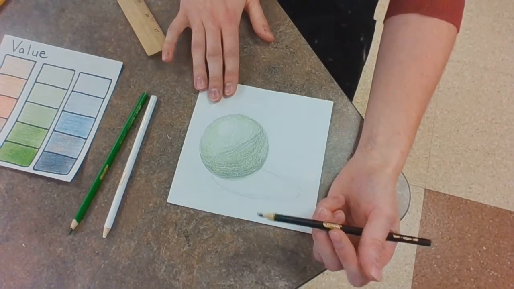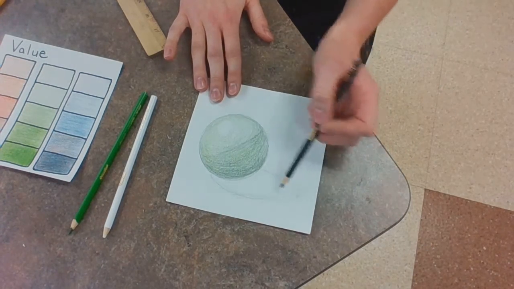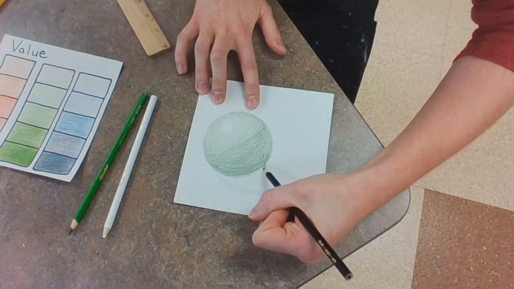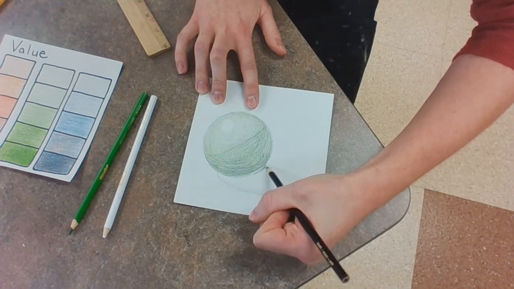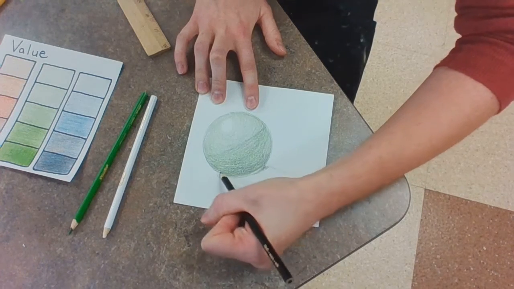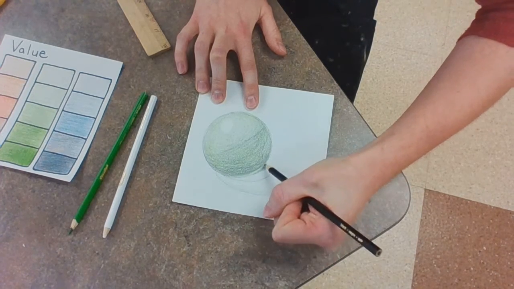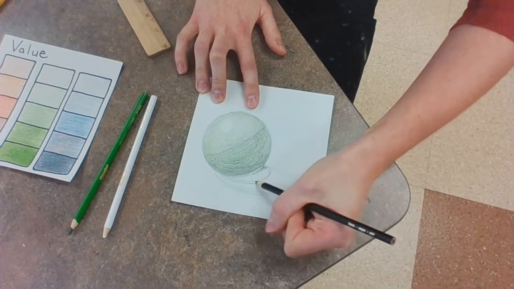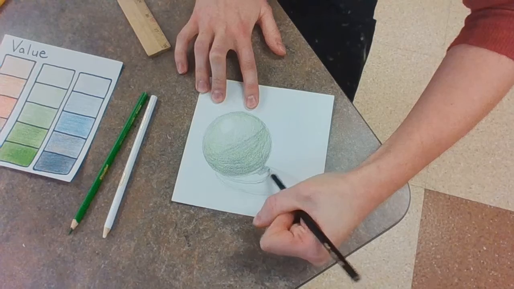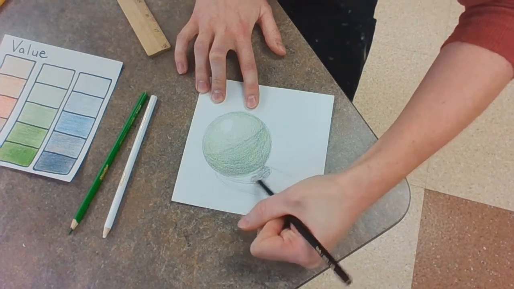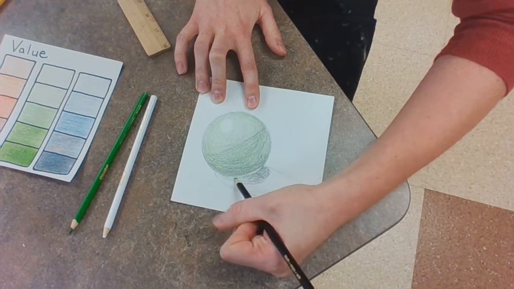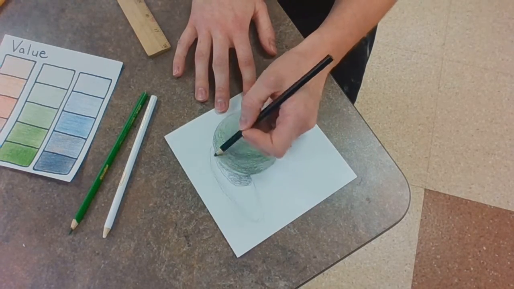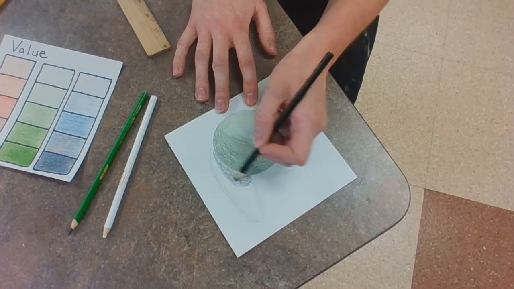The next thing that I'm going to do is work on the shadow on the bottom. The darkest part of this shadow is going to be pretty much right next to the edge of my sphere, where my sphere is hitting the table. This is going to be the darkest area. So this is the point where I can just add pretty much straight black. I'm making sure I'm keeping that slight reflection on the bottom, my little green spot.